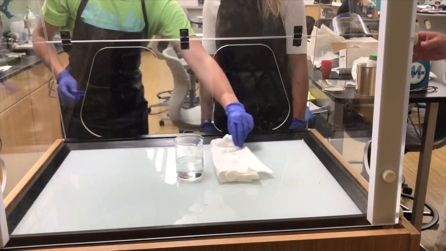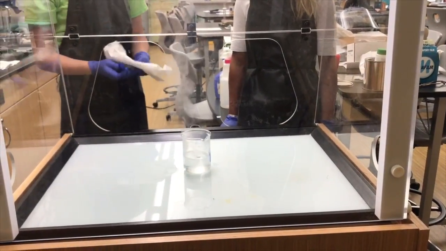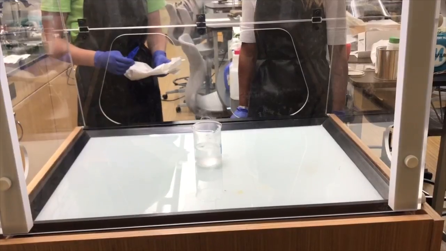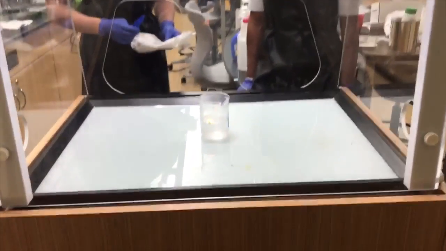So pretty much, since the reaction is exothermic and sodium has a low melting point, when the sodium is added, it melts, and the heat generated by the melting of the sodium combined with the production of hydrogen gas ignites the hydrogen gas and causes the flame.